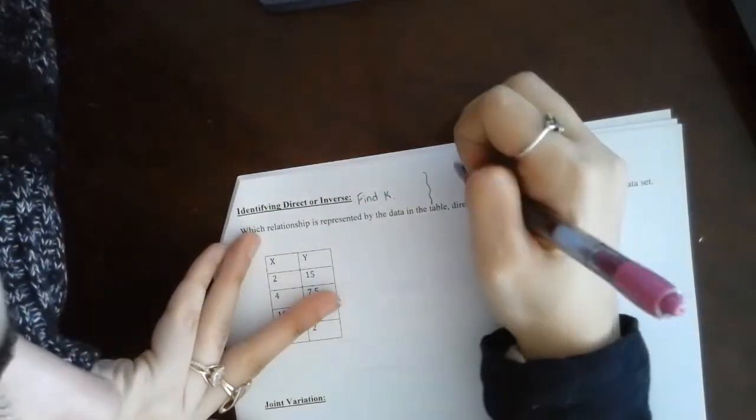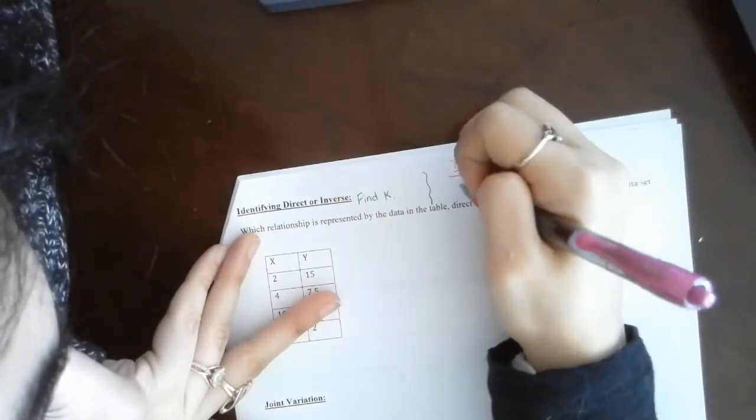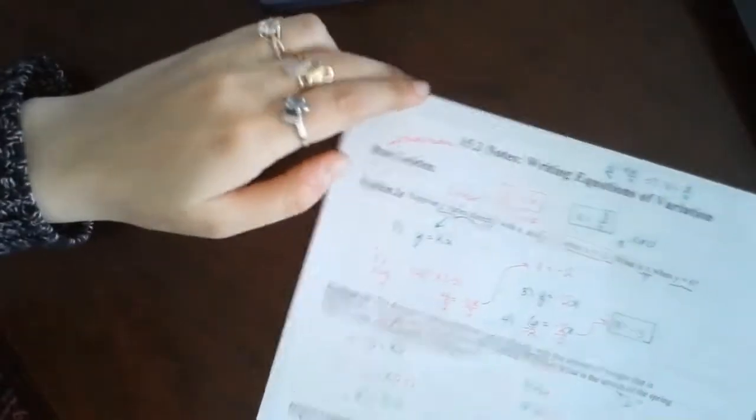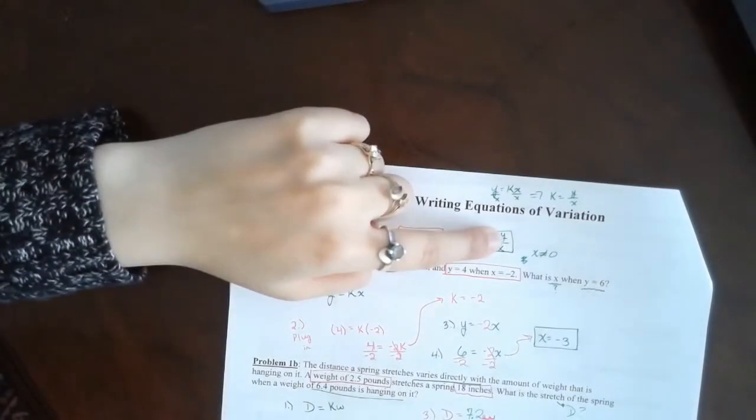If it's direct, we use that second formula we did in the beginning. K equals y divided by x. Because if I flip over, we did all that work already. K equals y over x.